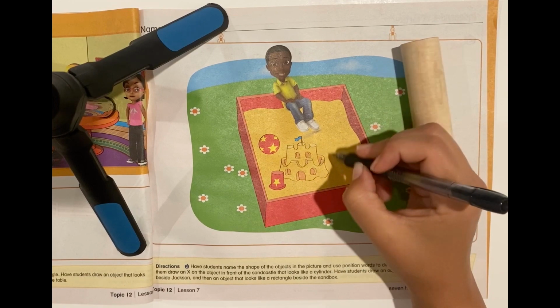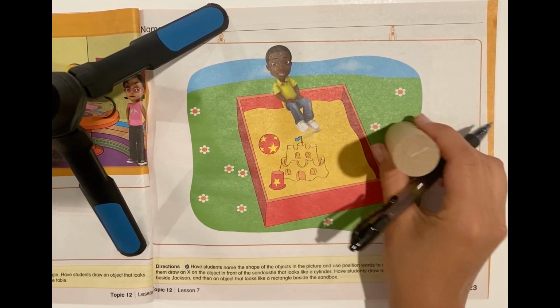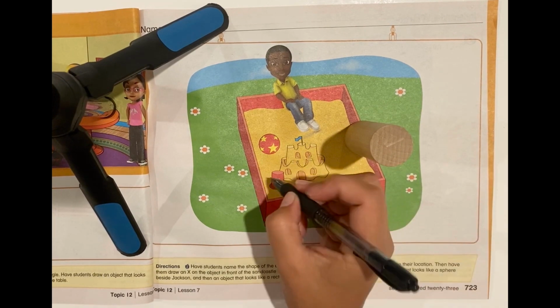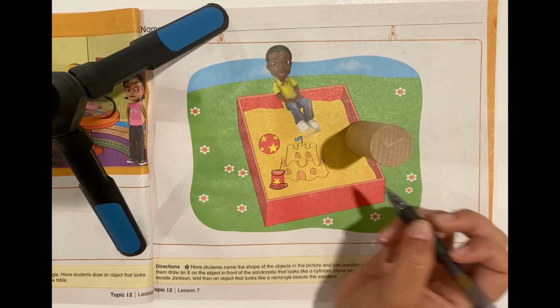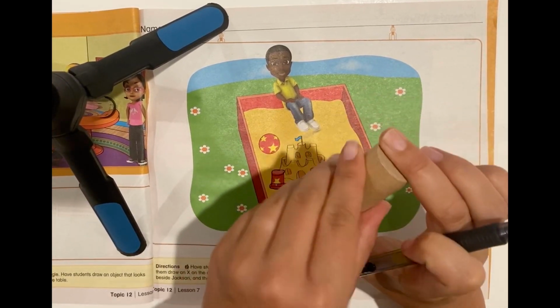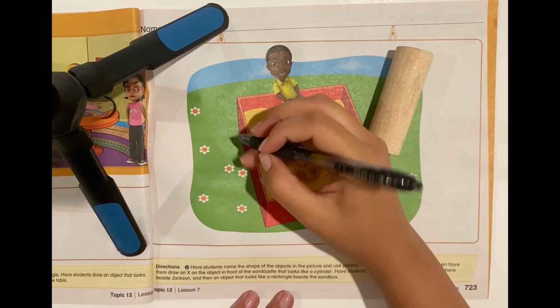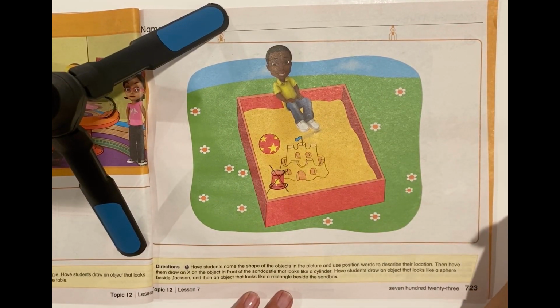Well, here's the sandcastle, and here's an object in front. Hey, does that look like a cylinder? Look, it has a circle on the top, a circle on the bottom, and it's round all the way around. It's smooth, no sharp edges. That is a cylinder in front of the sandcastle.